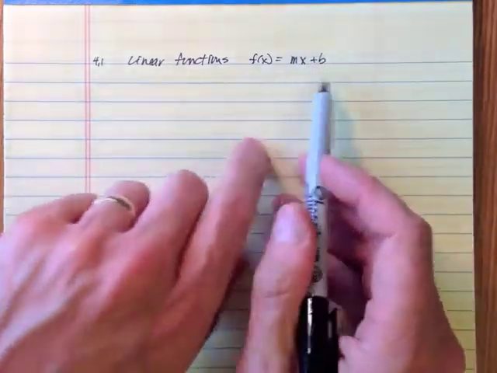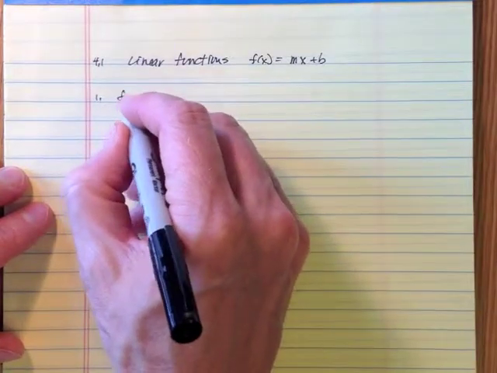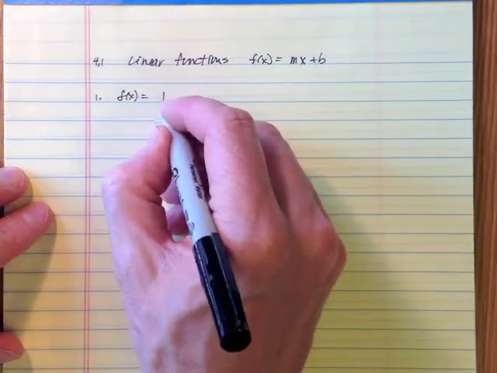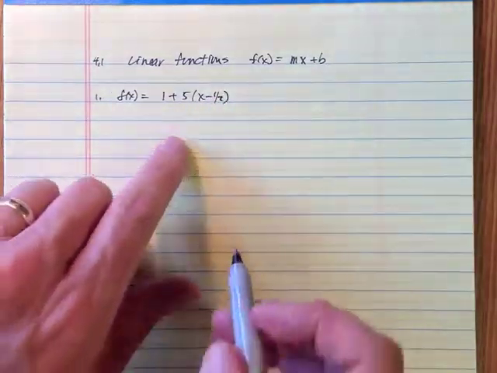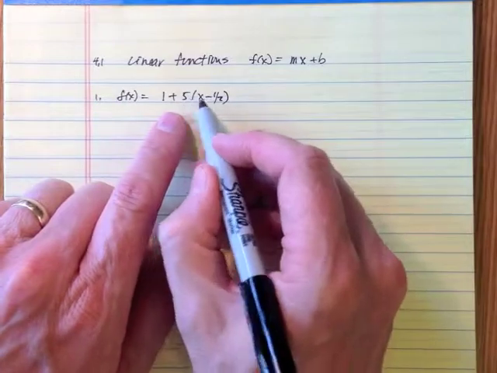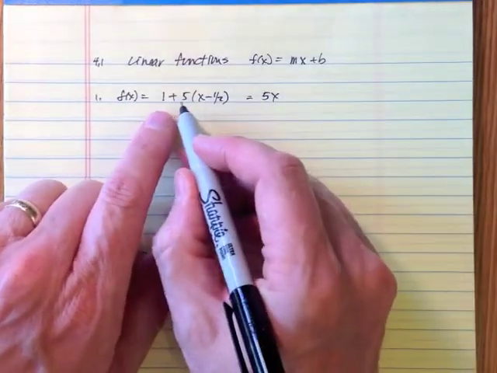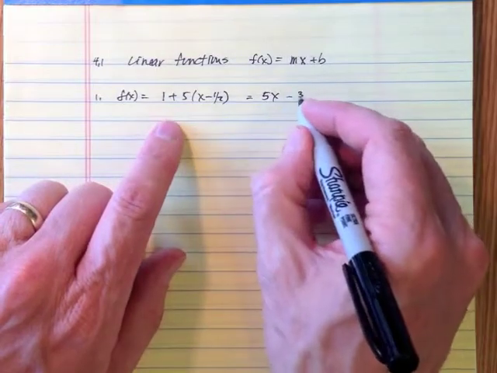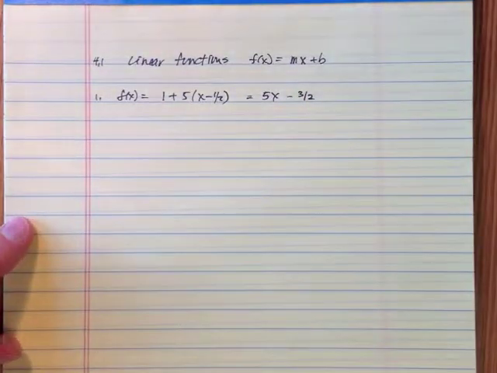Or functions that could be simplified to that. So, for instance, f of x equals 1 plus 5 times x minus a half is a linear function because it could be expressed in that form if I distributed the 5 and collected up like terms. It's 5x, what's 1 minus 5 halves minus 3 halves? So that's a linear function. So they're functions whose graphs are lines.